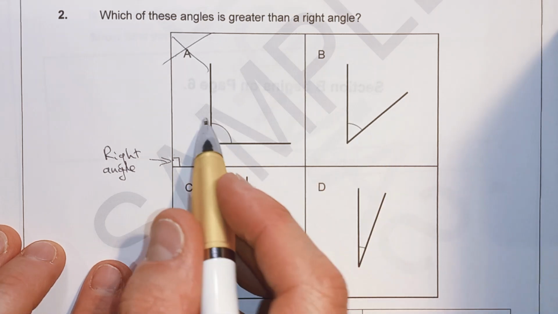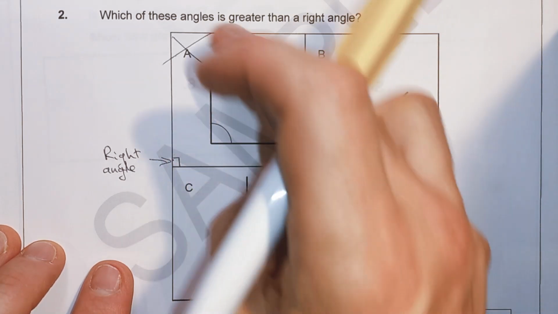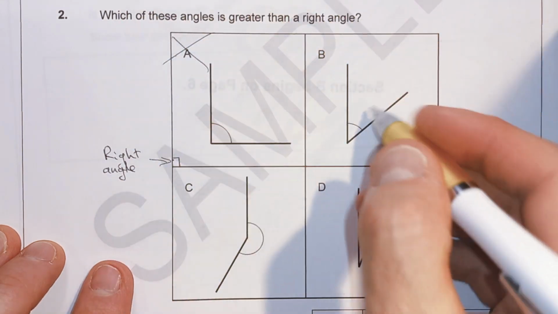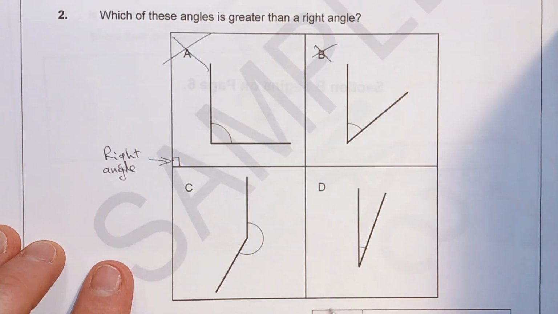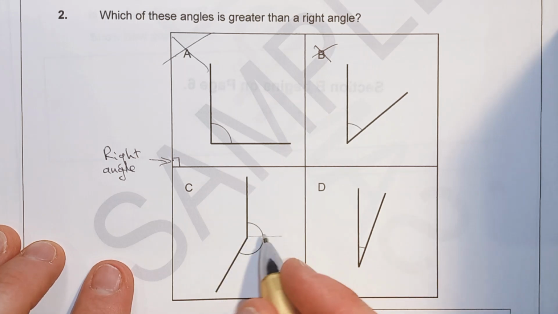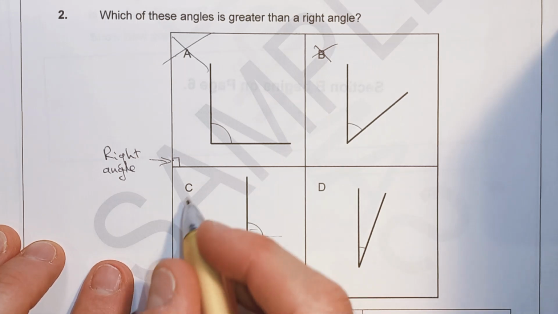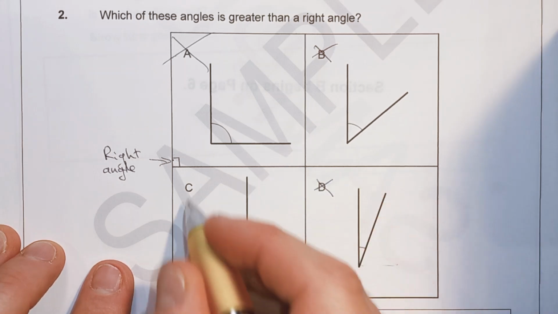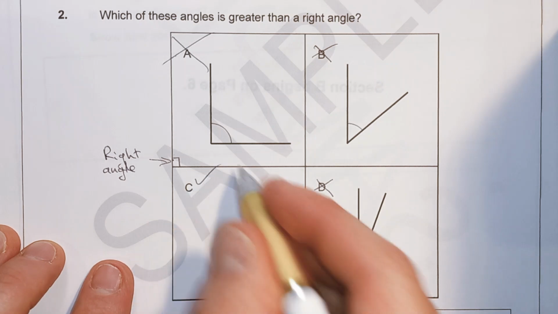Remember, the angle is not distance, but how spread apart the lines are. So this one's smaller, so it can't be B. C, well, this is bigger because a right angle would just be this bit here, so we've got more than that, so it's looking like C. Check with D. Well, yeah, a right angle would be here. This is smaller, so it's got to be C.